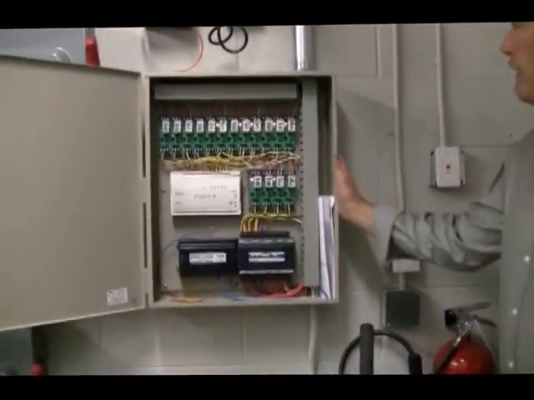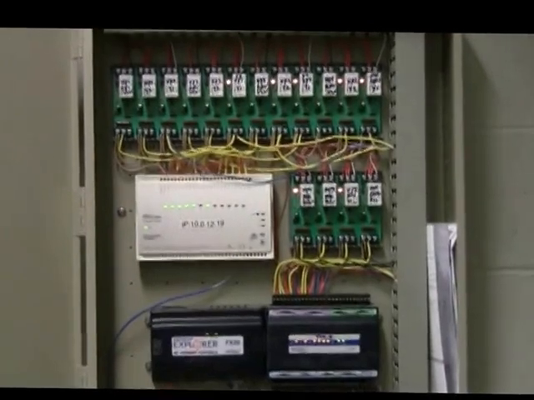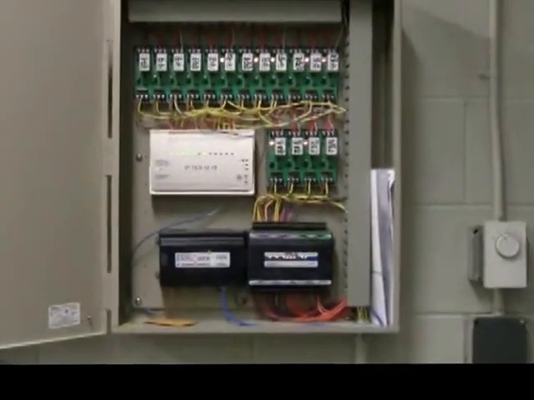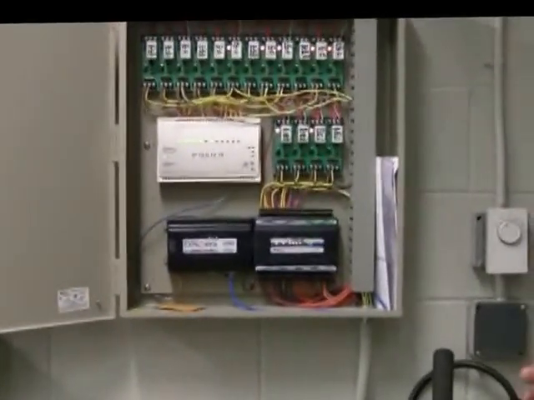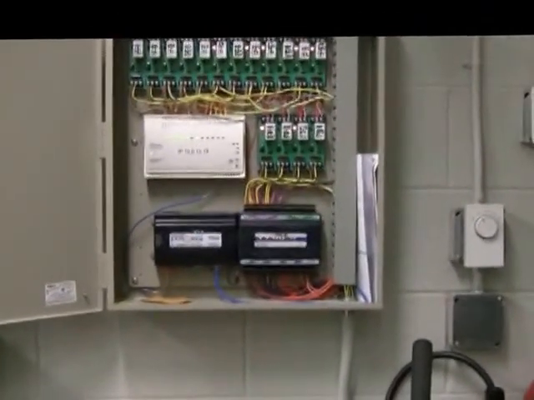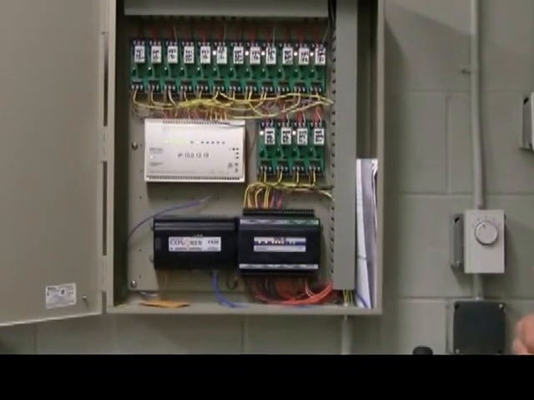This brown panel is the control for heat pump and circulation pump operation. It's the brains of the mechanical room. This area actually runs independent of the rest of the building. We provide hot water and chilled water to the building.